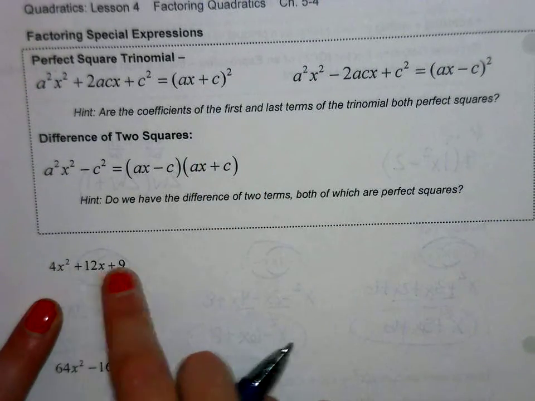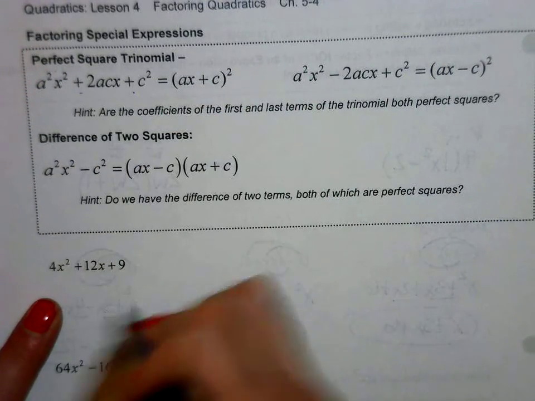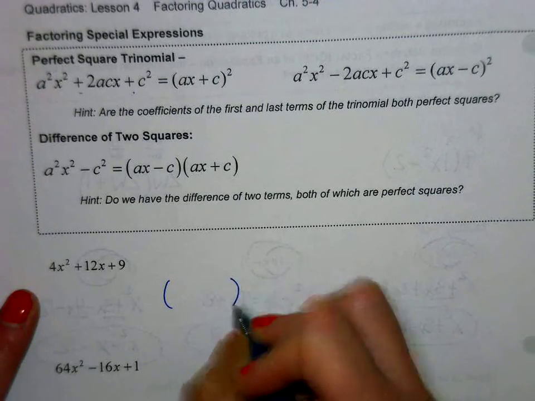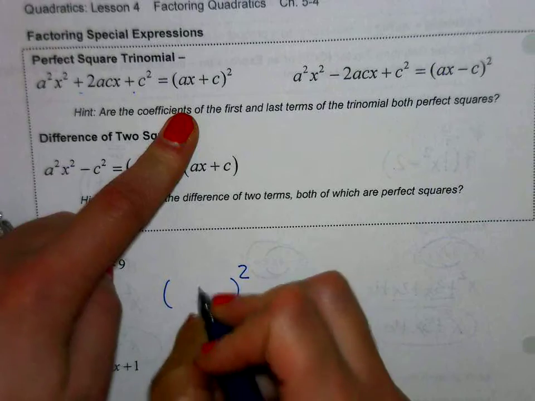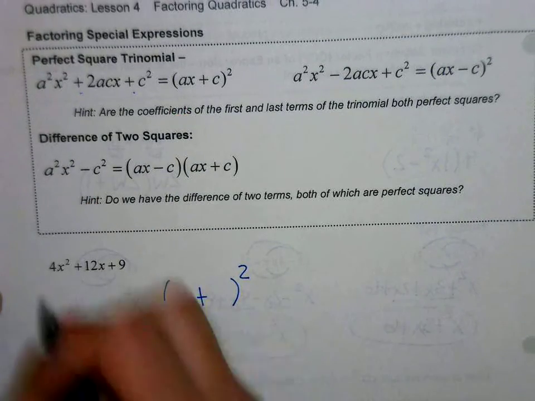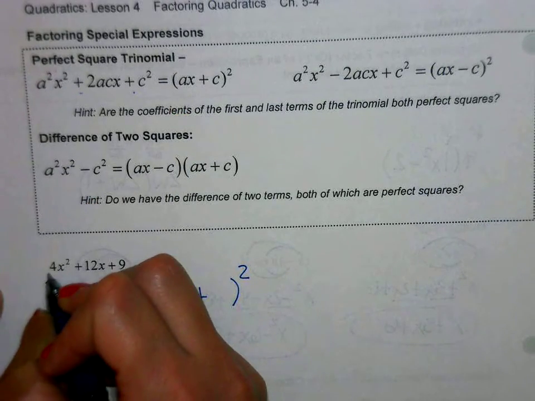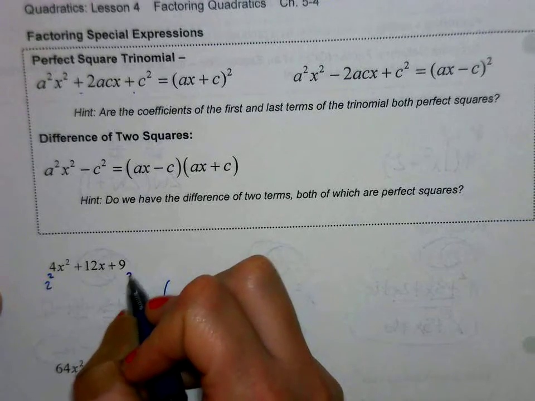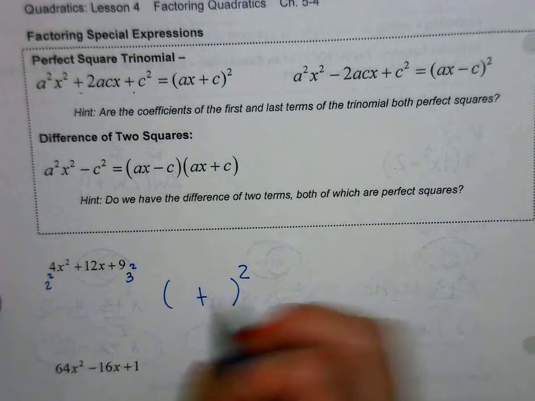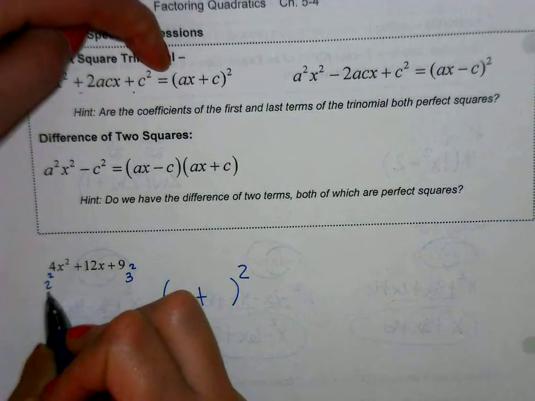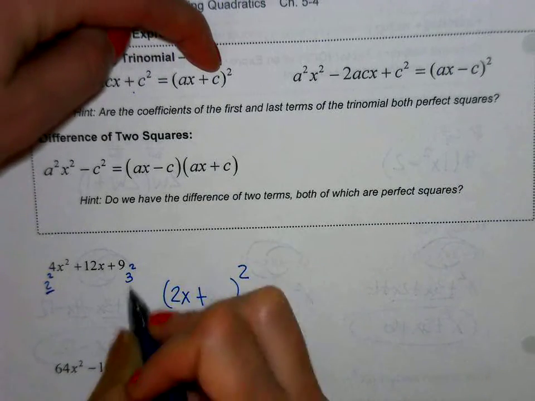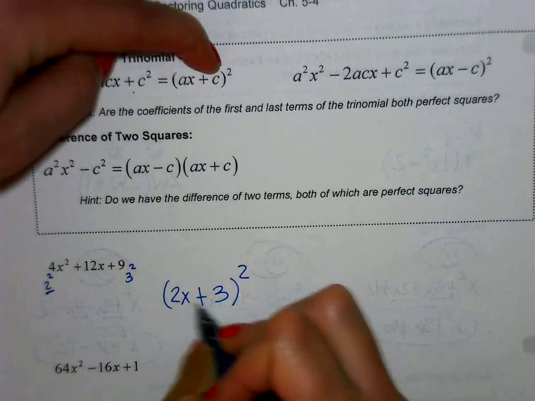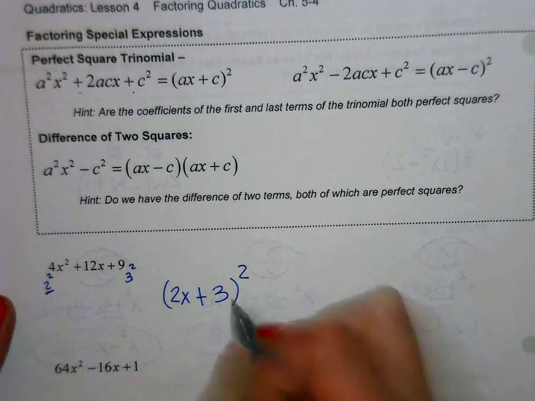So I know I have two pluses, so my end factoring needs to end up looking something like this, and it's going to be a plus. So I know 4 is really 2 squared, and 9 is really 3 squared. So when I factor, my a is the 2, so I have 2x, and my c is my 3. So 2x plus 3 squared.